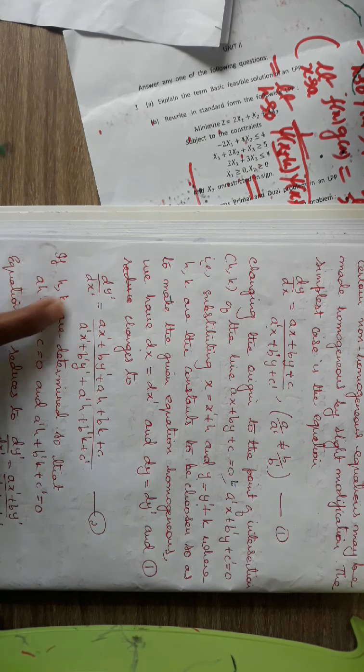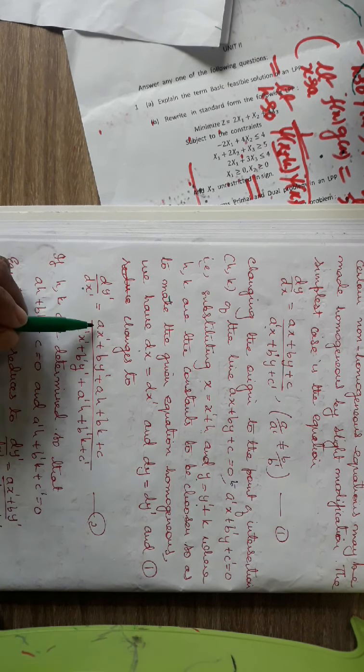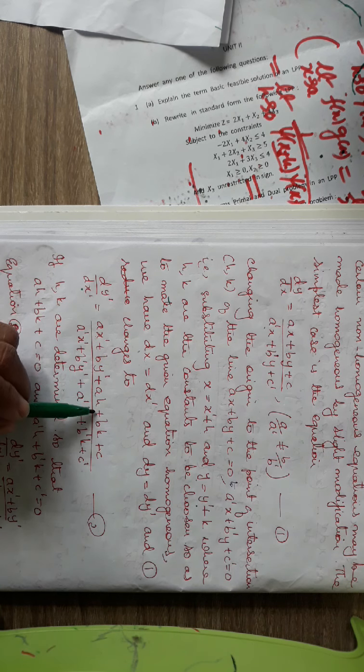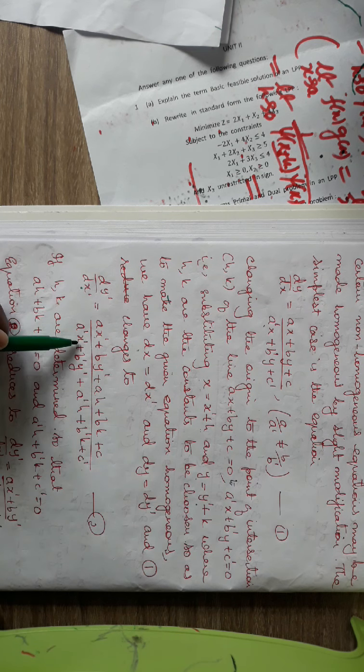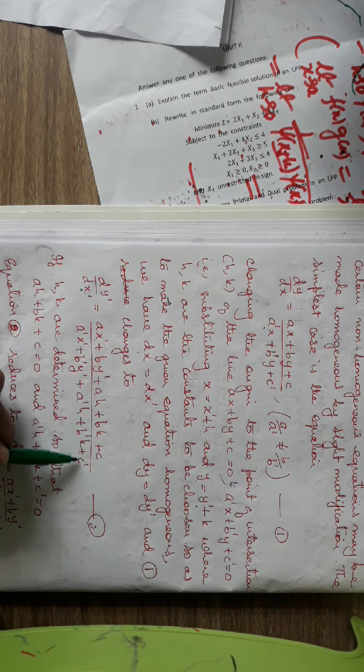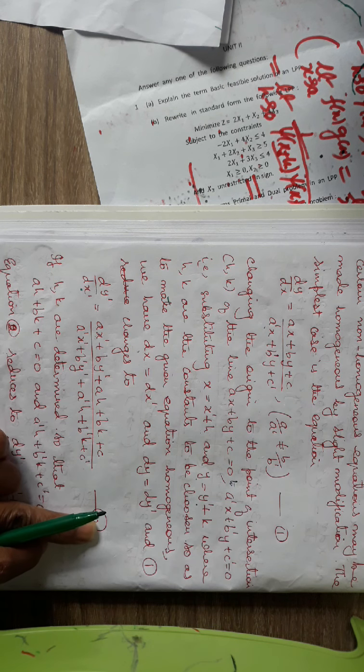So the equation reduces to dy prime by dx prime equal to (ax prime plus by prime plus ah plus bk plus c) divided by (a prime x prime plus b prime y prime plus a prime h plus b prime k plus c prime). We name it as equation 2.